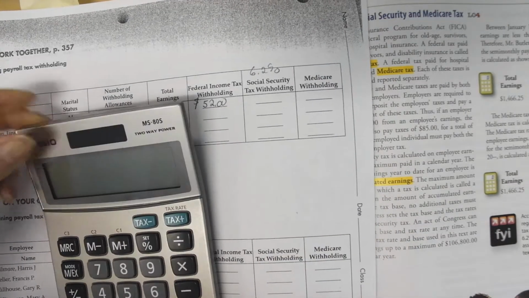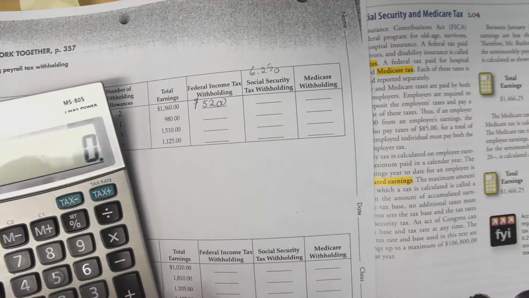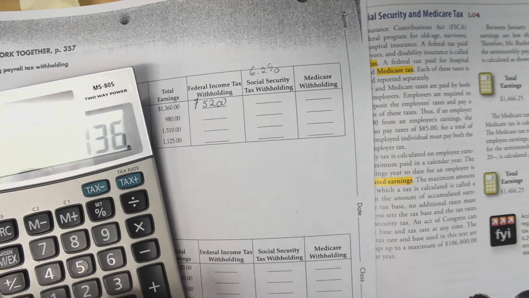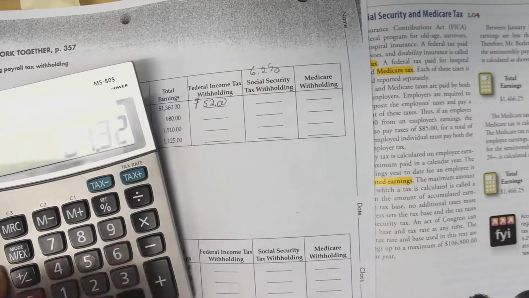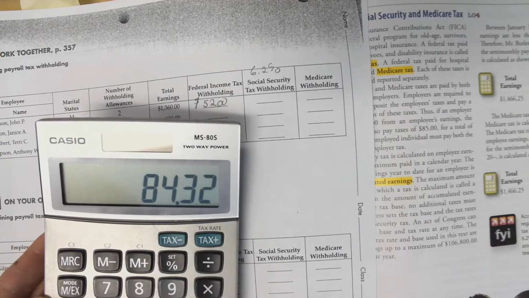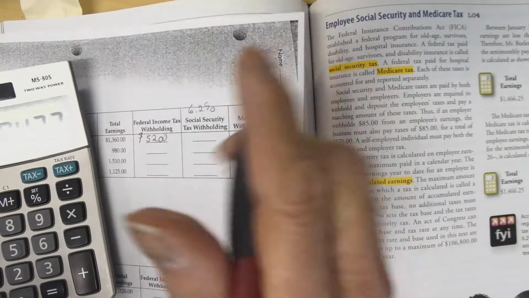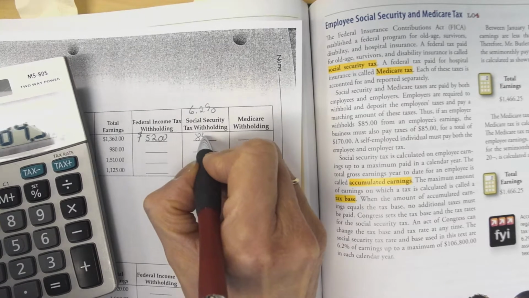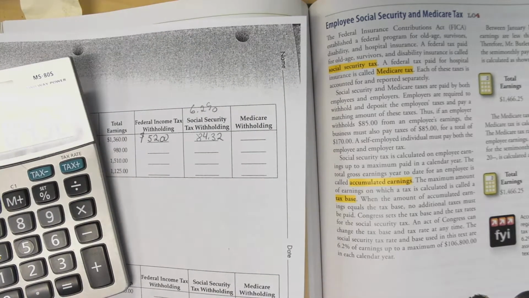So we're going to take, I'll get a calculator on, 1,360 times 6.2%, and we're going to come up with $84.32. So that is the amount that will be taken out of your paycheck.